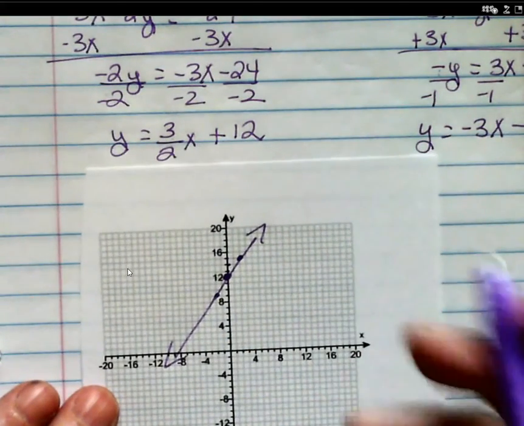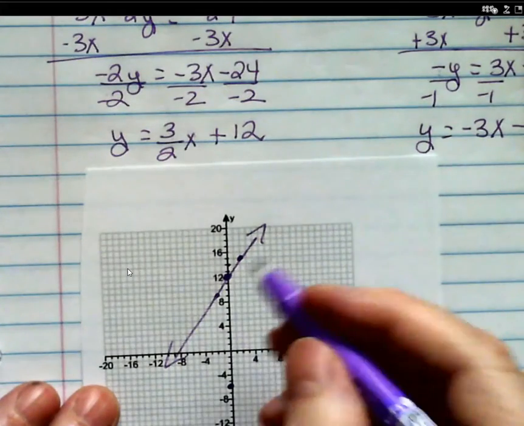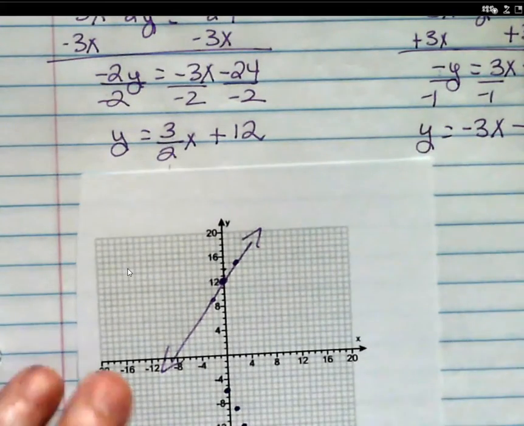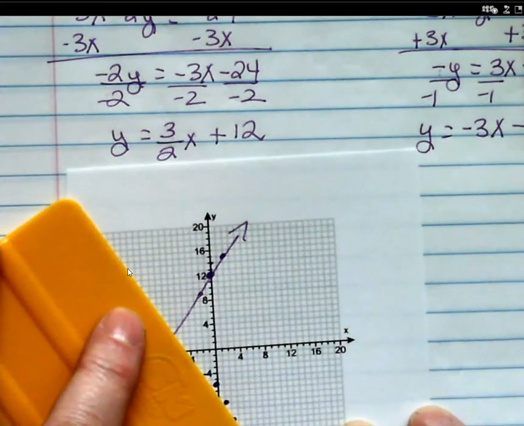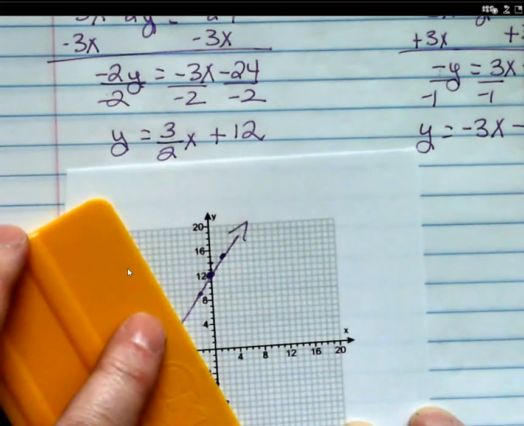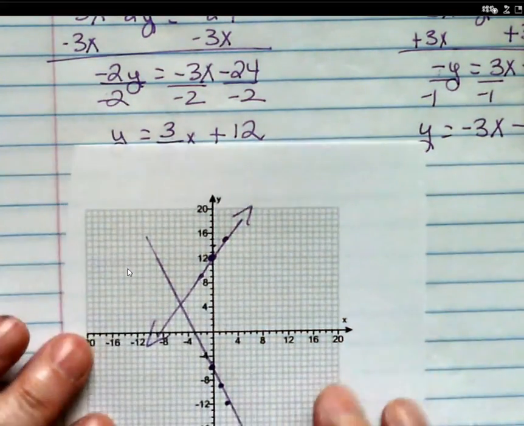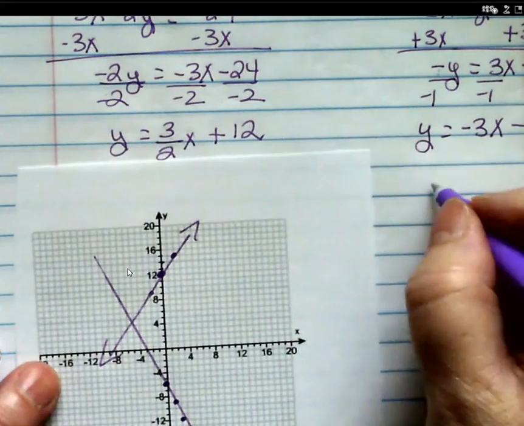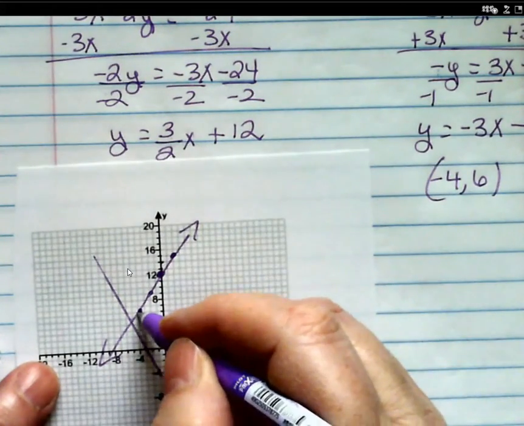Now the next one starts at -6, and that goes down 3 over 1. Down 3 over 1. And then draw your lines, and you'll be able to see it much easier on the computer, but the solution for this is (-4, 6).